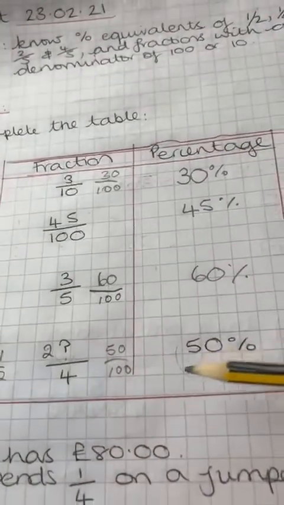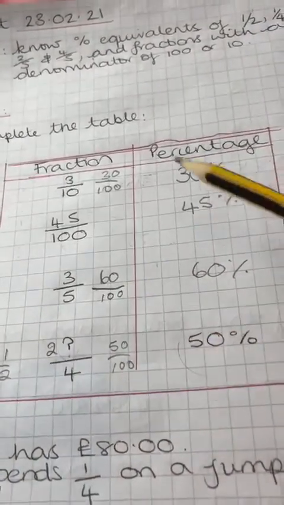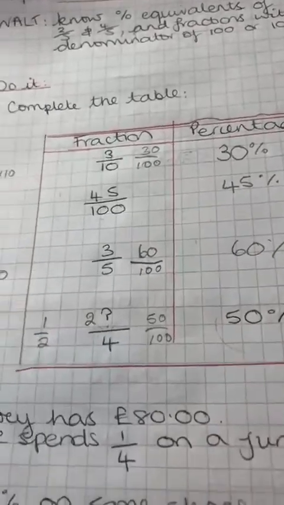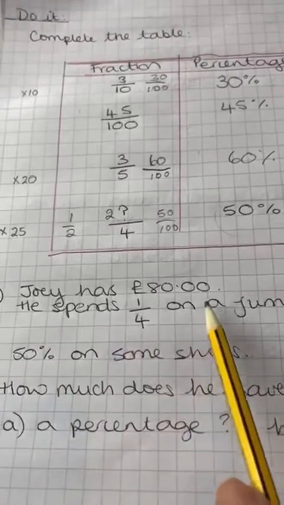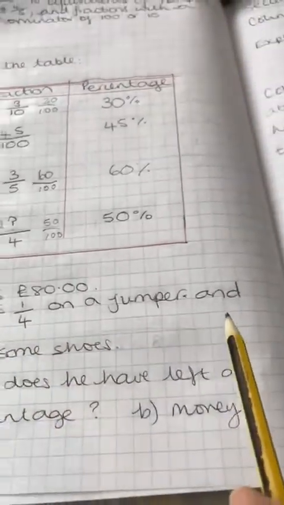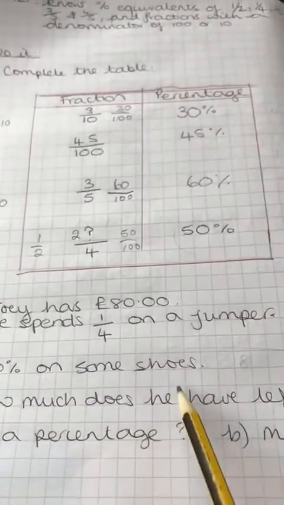Okay, so do really think about them because there's some that I've put in there that might be a bit tricky. Then you have a word problem similar to this. It says Joey has £80. He spends 1/4 on a jumper and 50% on some shoes.